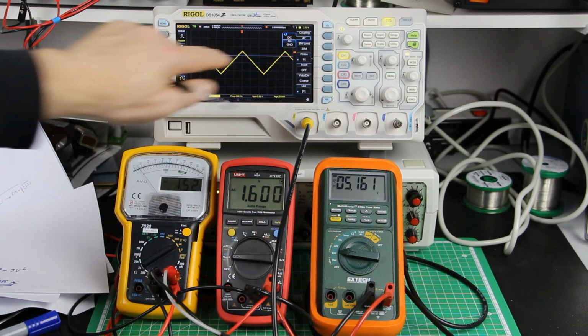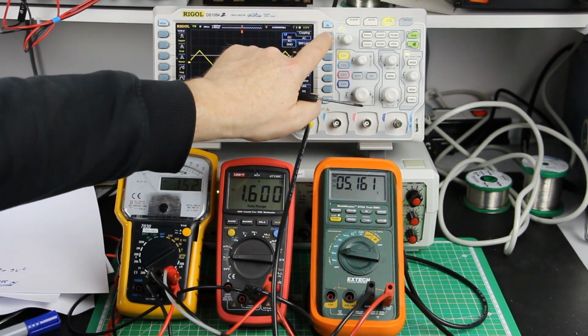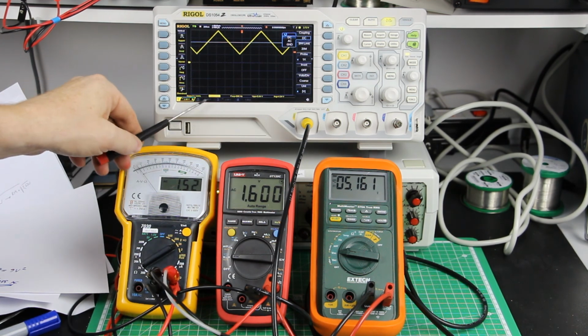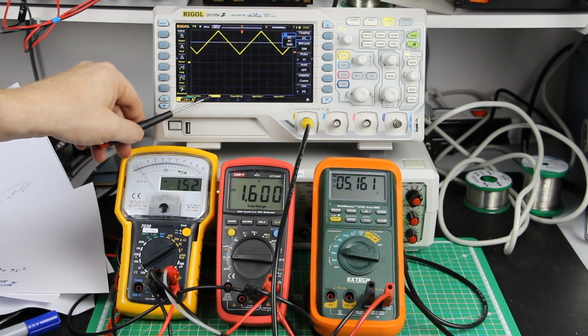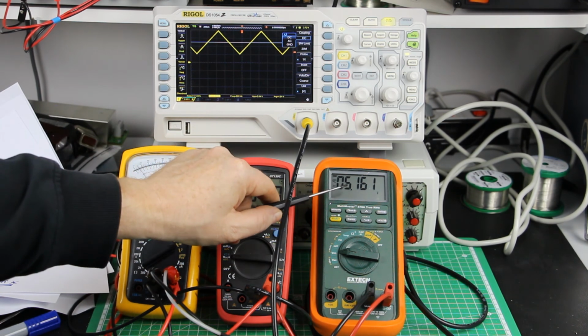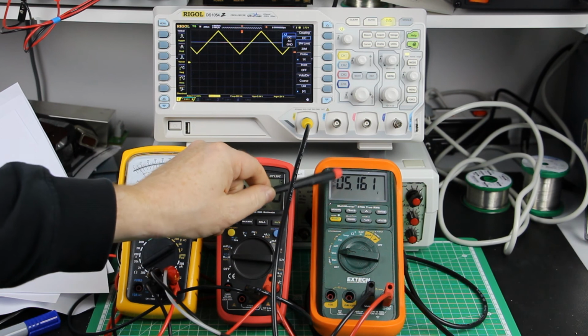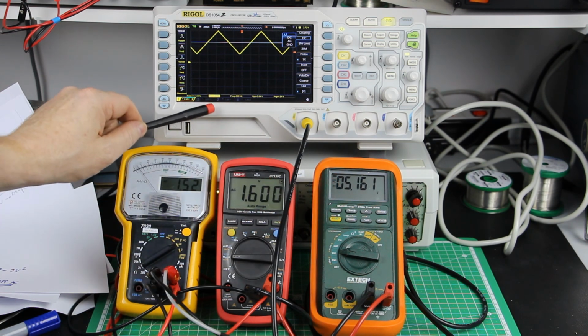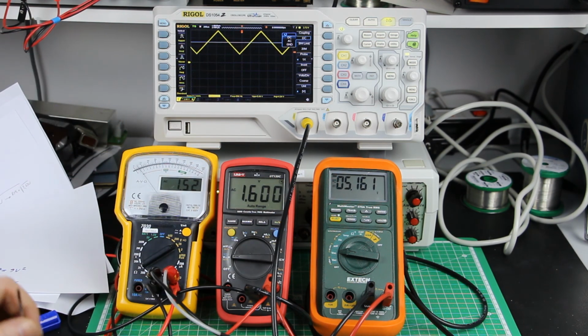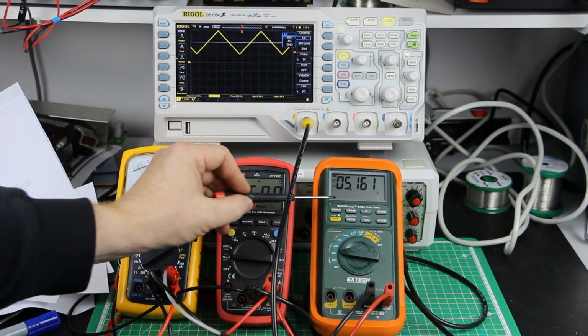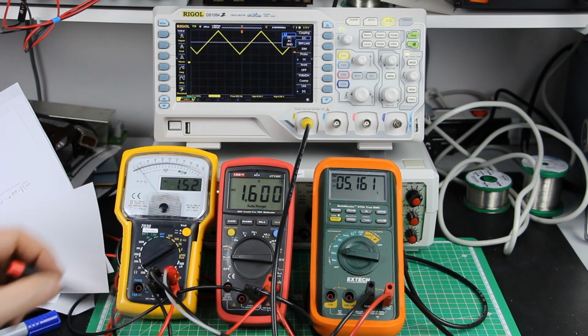And only if we switch back to DC coupling, now the correct value is 4.93. The X-Tech gives you 5.16. And I would even trust the X-Tech a little more than the Rigol because the specifications are very good, at least much nearer to the correct value than any of the other two.